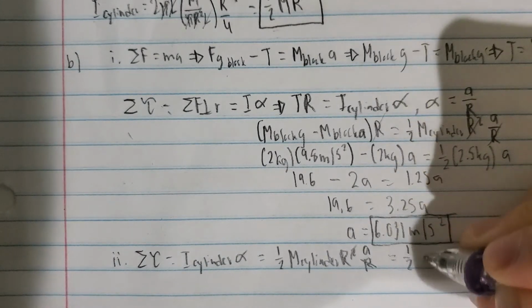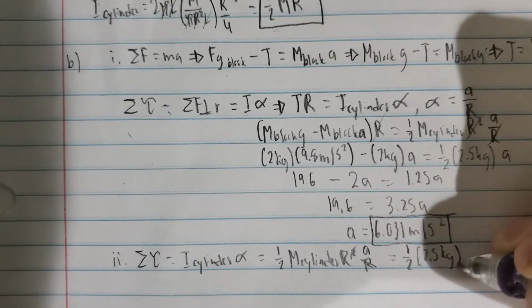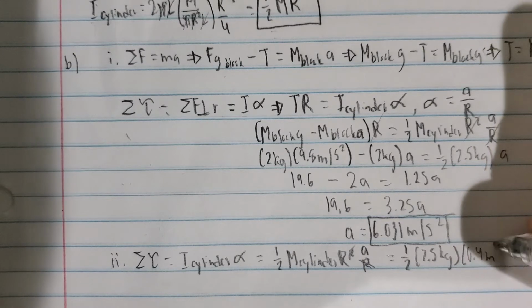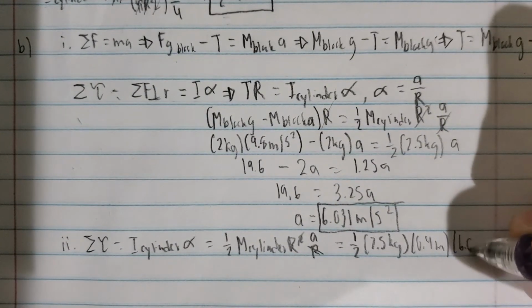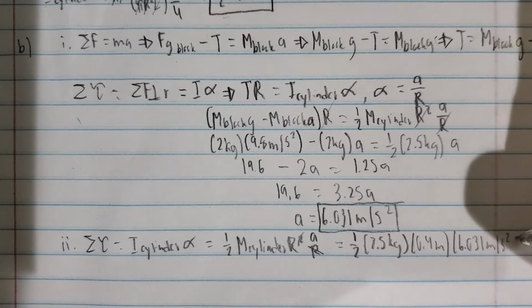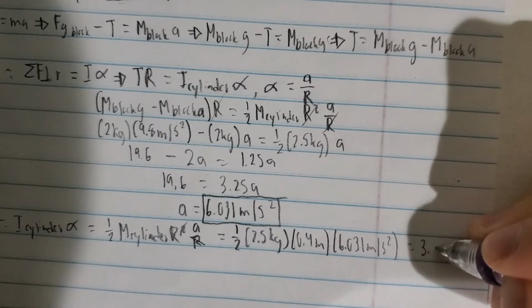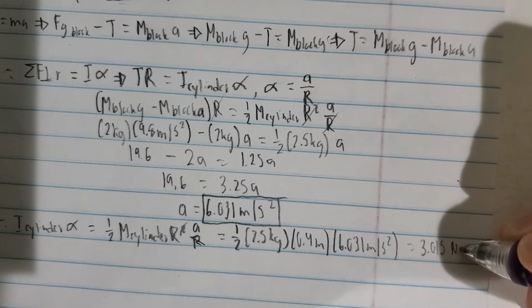So 1/2 mass of cylinder is 2.5 kilograms. My radius is 0.4 meters, and my acceleration I just found up here is 6.31 meters per second squared. Plug this into your calculator, I get 3.015, and my units is newtons times meters.